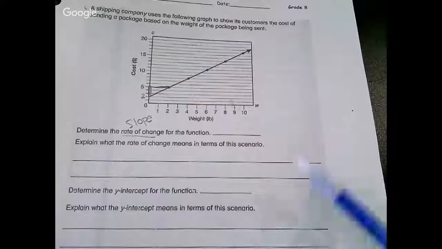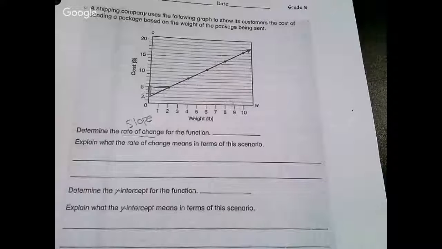So I want you to take a moment, find the slope, say what does it mean in this scenario? Determine the y-intercept of the function and what it means as well, and finish this problem for me. If you have any questions at all, please don't hesitate to raise your hand and get it checked. Okay?